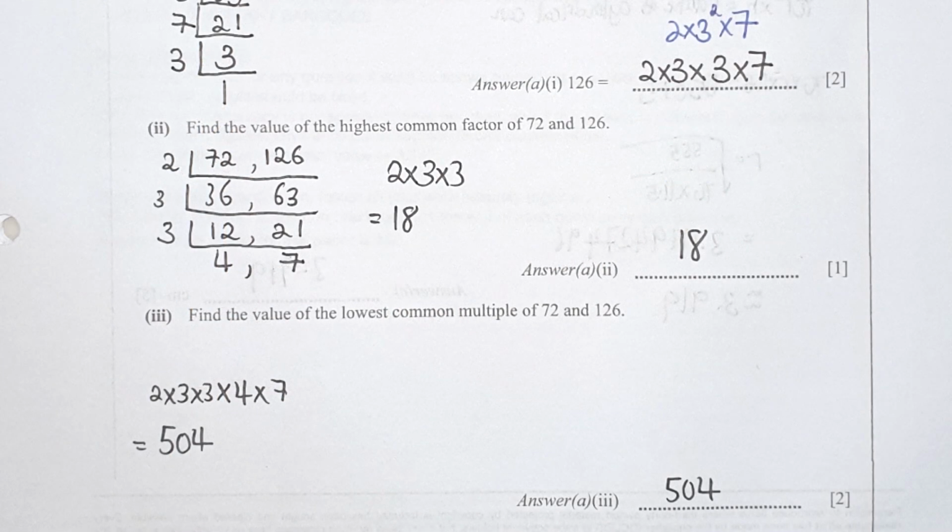Find the LCM of 72 and 126. This one will be 2 times 3 times 3 times 4 times 7. You will get your final results as 504.